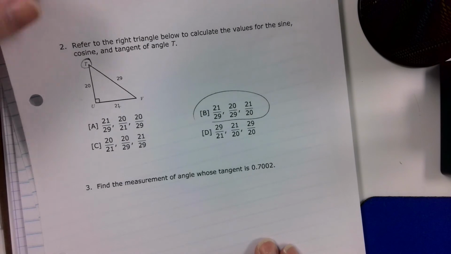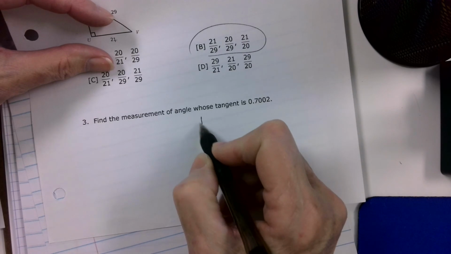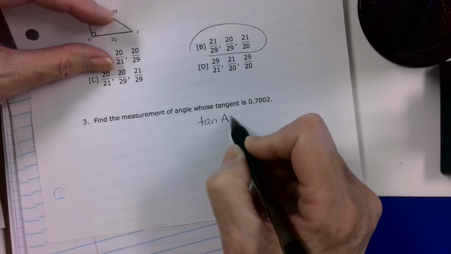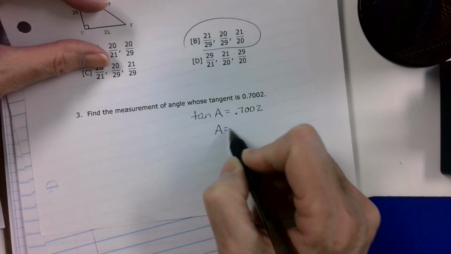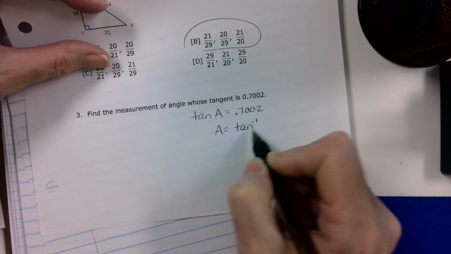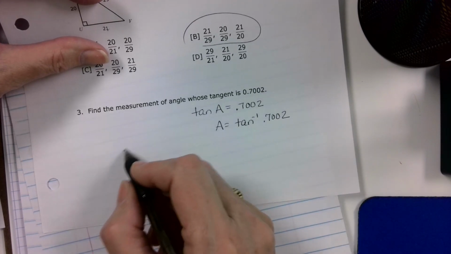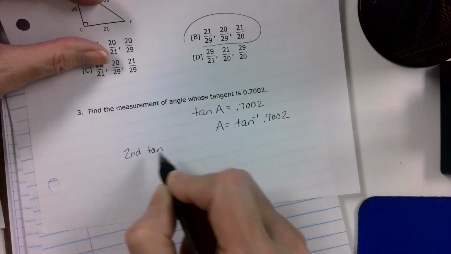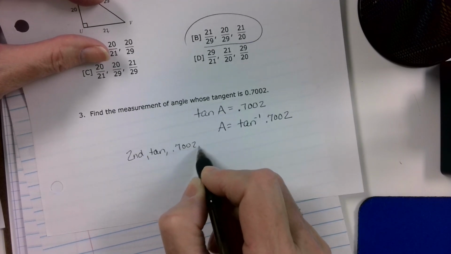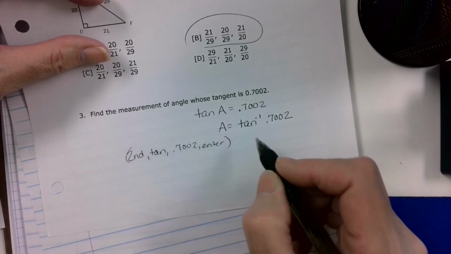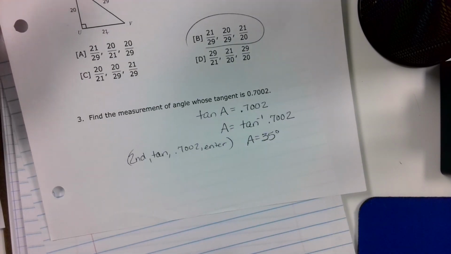Okay. Now what you want to do, when it says find the measure of an angle, it said whose tangent is that? So the tangent, and we'll just say angle A, the tangent of an angle is 0.7002. Then you change this to A equals the inverse tangent, that's what that's called, 0.7002. Now you're going to use your calculator, and you're going to hit second tangent, and that's when it comes up with that. And then put in the value and hit enter. And when you do that, the calculator will come out and you just round it to 35 degrees. Okay? Hopefully that's helpful.